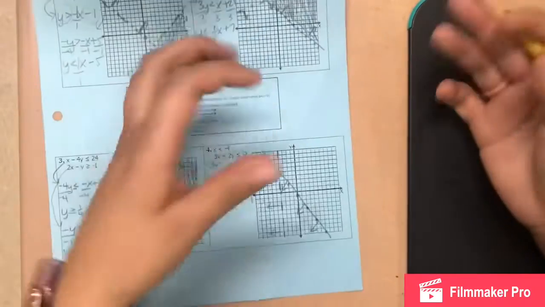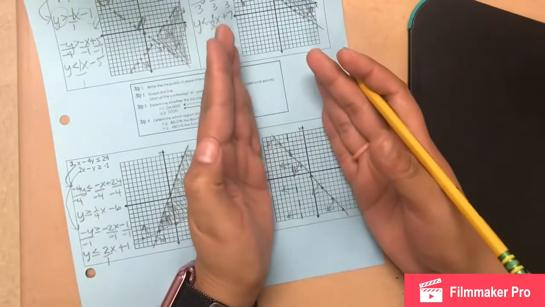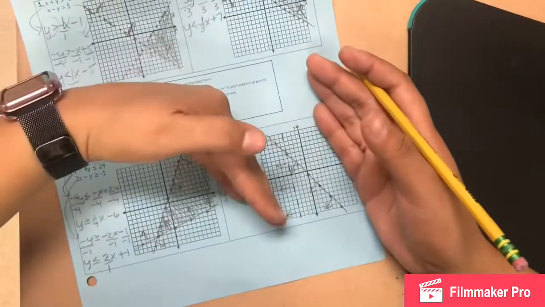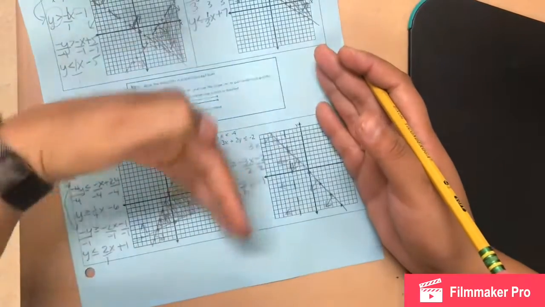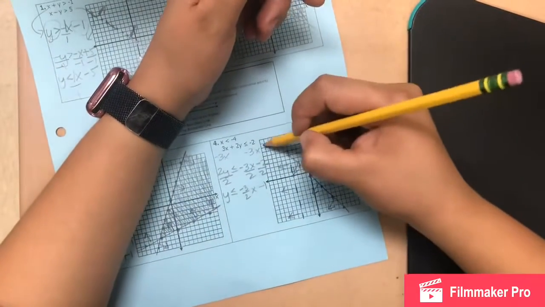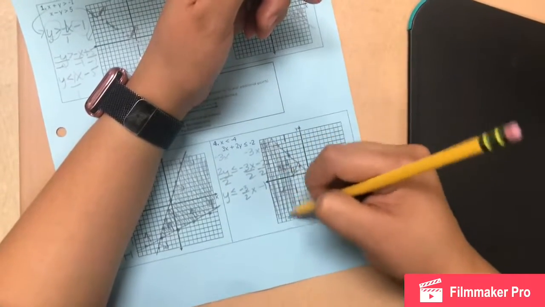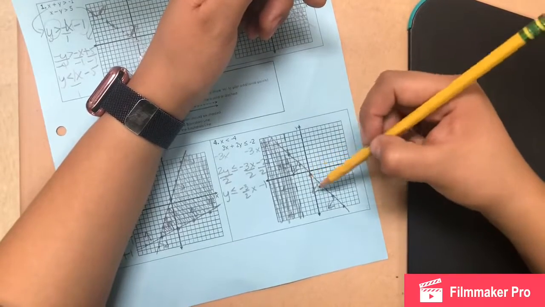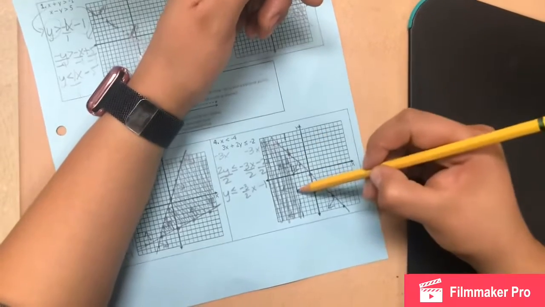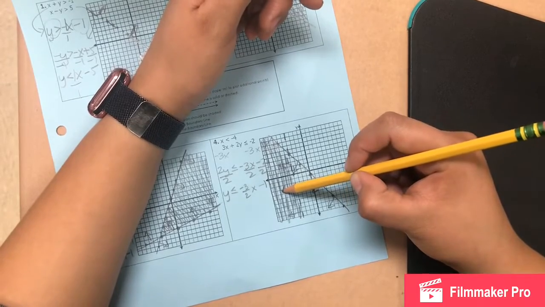Okay, so this one's a little weird, but I want something to the left of that first line and below the second line. Left of the first line, below the second. So that means this section over here. Now, you're thinking, Miss, why can't I shade this region right here? It's below. It is below this line, but it's not to the left of the other line. So it has to follow both rules.